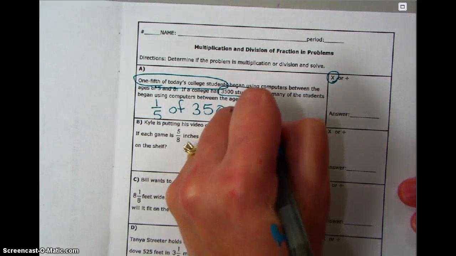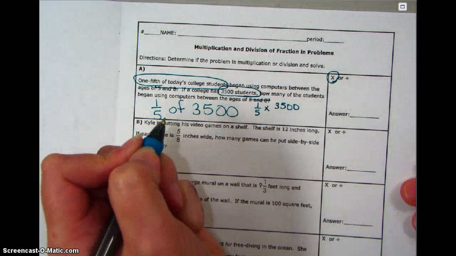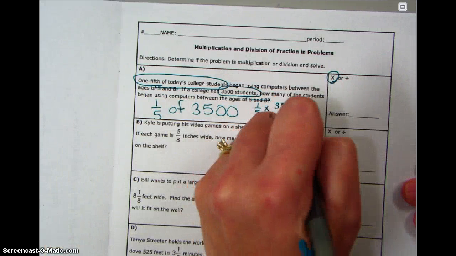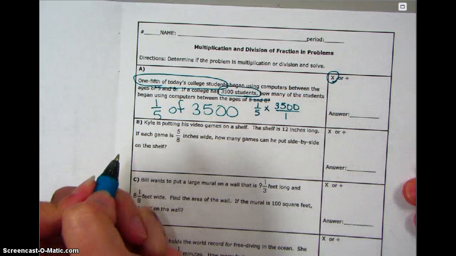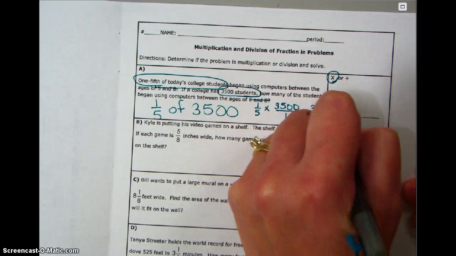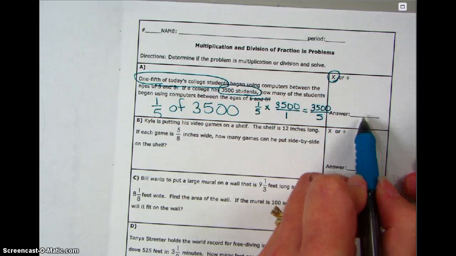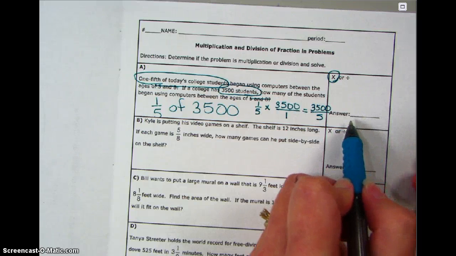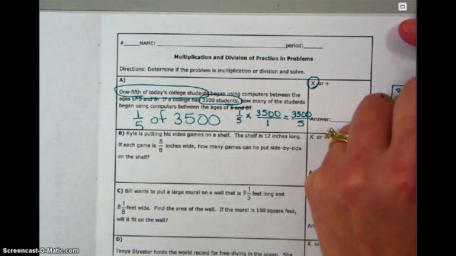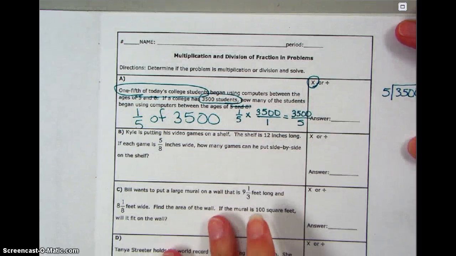So I'm going to go ahead and write 1/5 times 3,500. And I'm going to write 3,500 as a fraction, and the way that we write that as a fraction is putting it over 1. When you multiply across, you get 3,500 in the numerator and 5 in the denominator, which is telling me essentially that I need to divide. So I'm going to come over here to my white space and set up my division. 3,500 divided by 5. Let me move this over so you can see that.